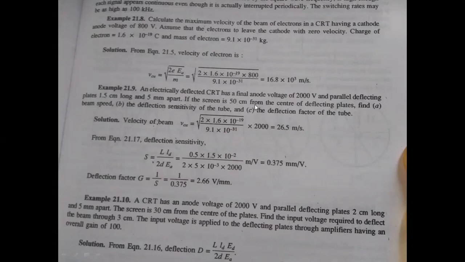If the screen is 50 centimeters from the center of the deflecting plates, that is nothing but the value of capital L. Find the beam speed, the deflection sensitivity of the tube, and the deflection factor of the tube. So they are asking for three parameters: beam speed, deflection sensitivity, and deflection factor of the tube.